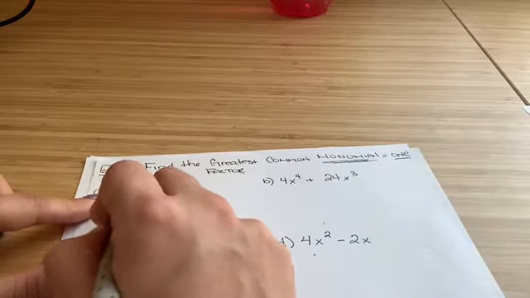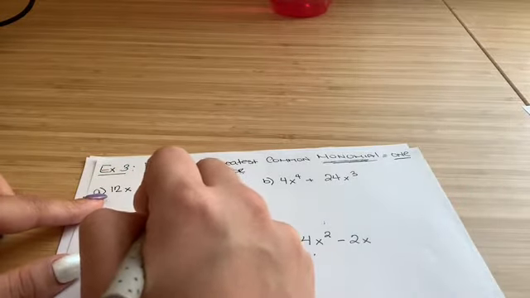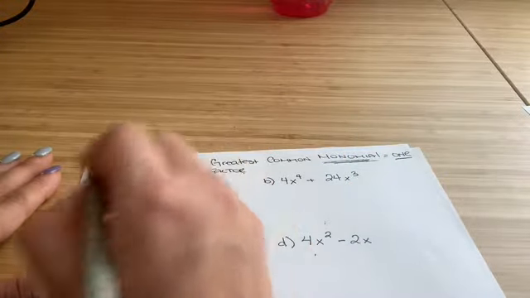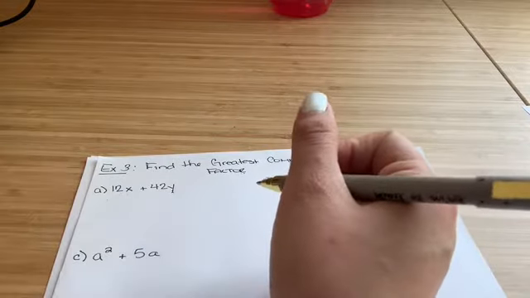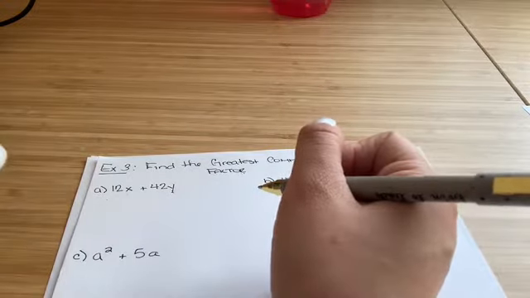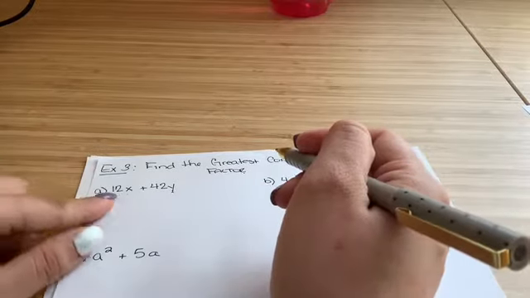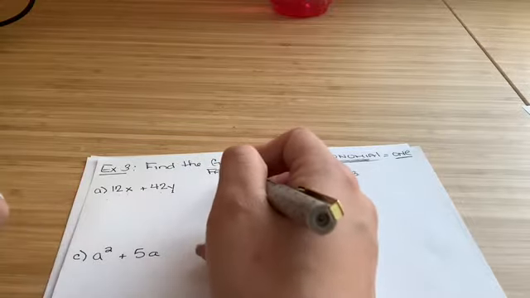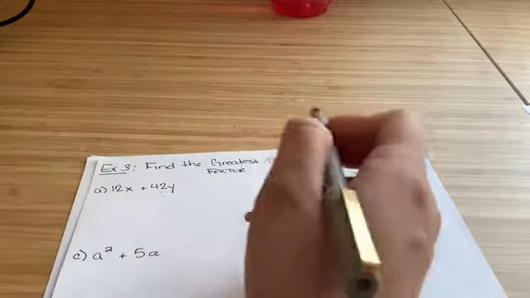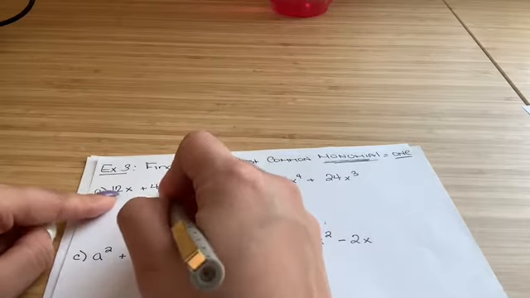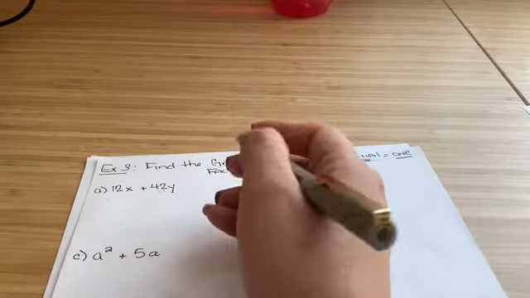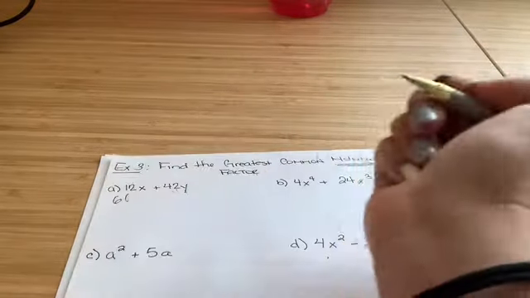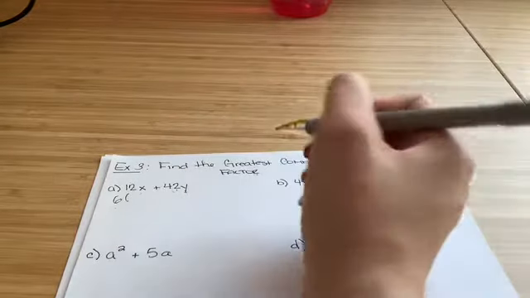So you have 12x plus 42y. Just looking at this, I know that x and y are not going to have a common factor. They're both different variables, so I cannot take those out. But I do have 12 and I have 42. When you're looking for the greatest factor, you need to figure out what's the highest number that goes into both of these. I do know that 6 goes into 12. 6 also goes into 42.